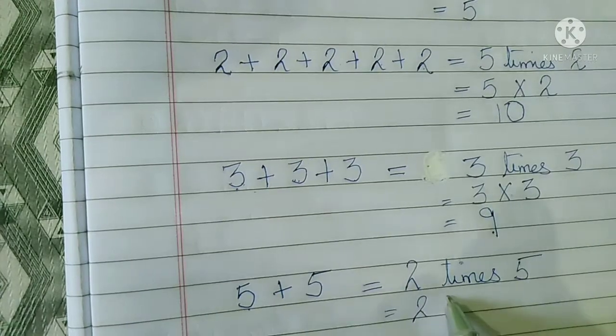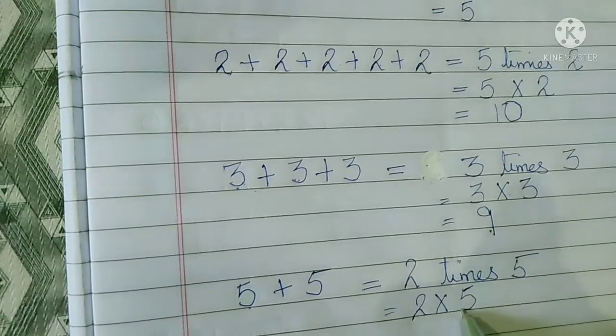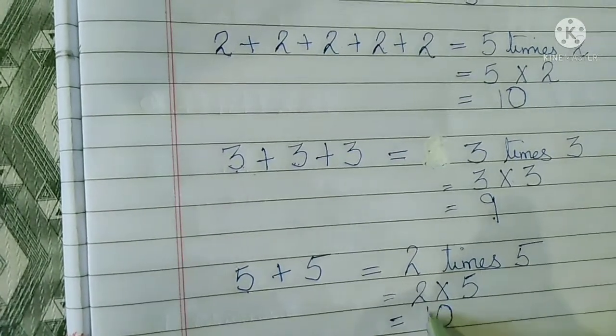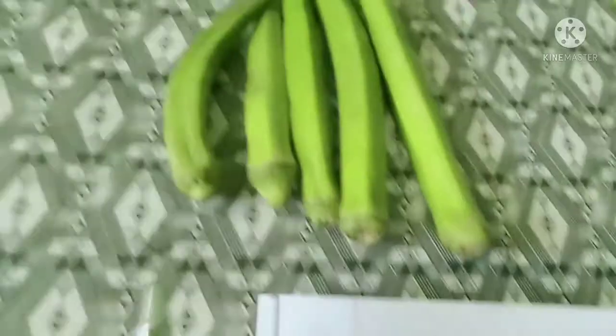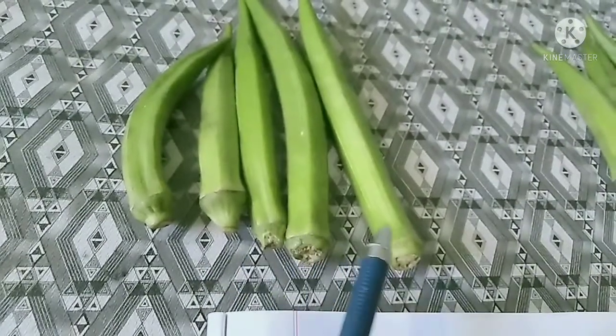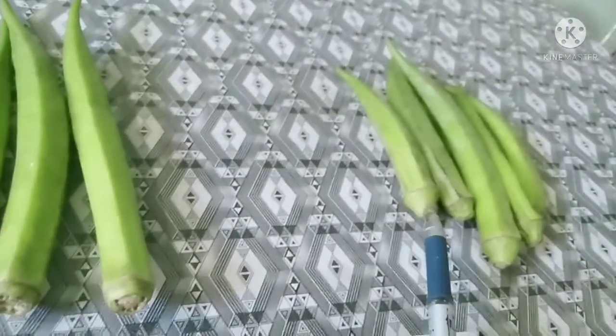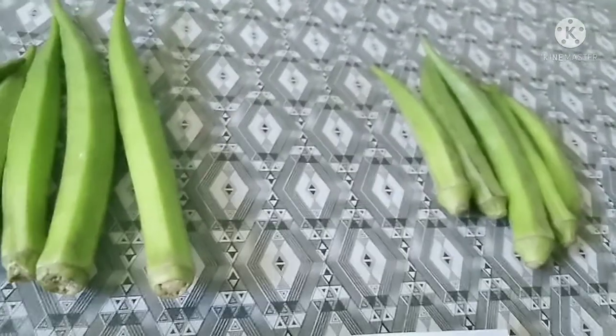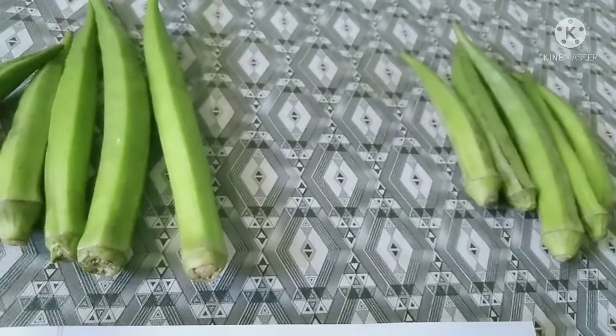Now 2 multiply 5 will be 10. If you want to add, you can add it. 1, 2, 3, 4, 5, 6, 7, 8, 9, 10. That means a total of 10 ladyfingers.